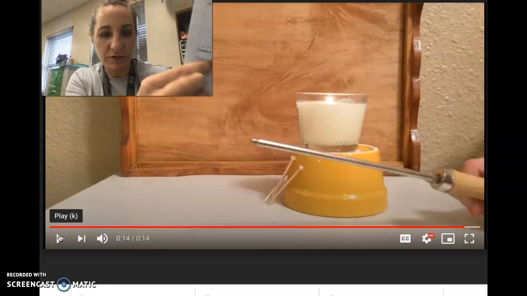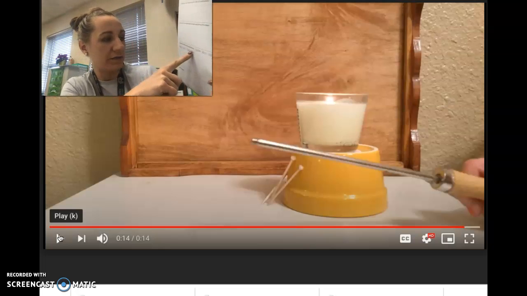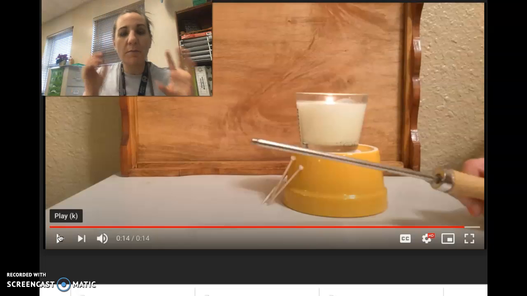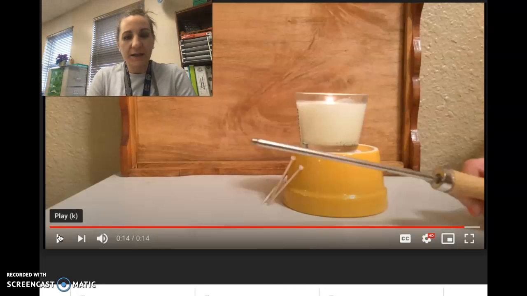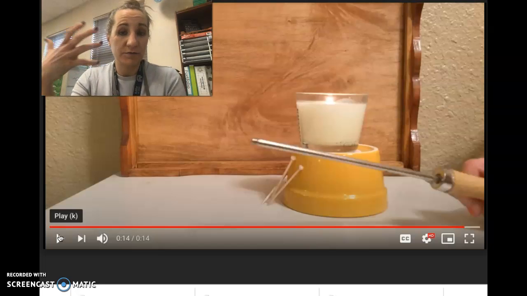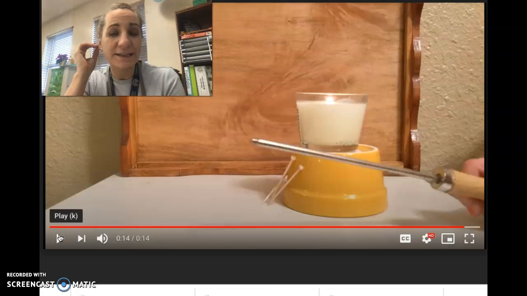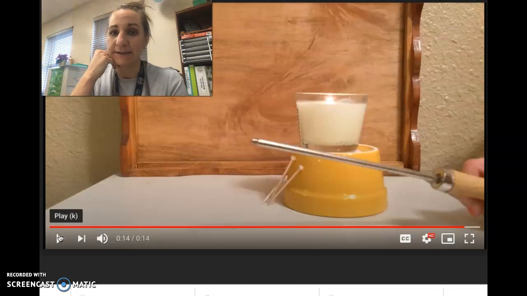So now you're going to create a model of the phenomenon. So you're going to model what is happening. So why are the toothpicks falling off? What's causing them to fall off? And then at the very bottom, you're going to make your prediction, but also use what you've just learned. What is heat? What do you think heat is?